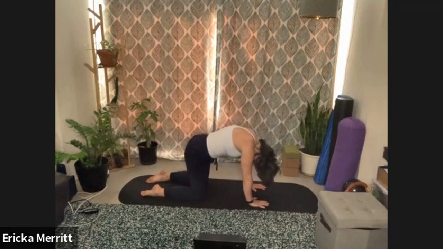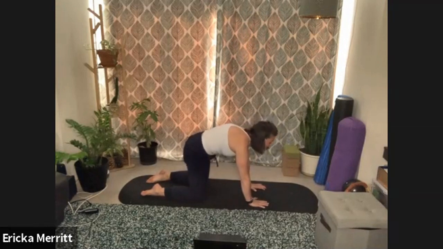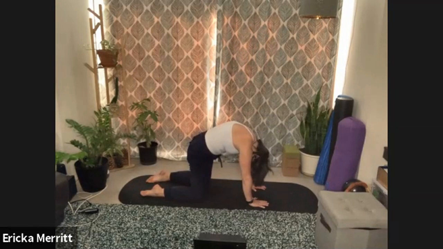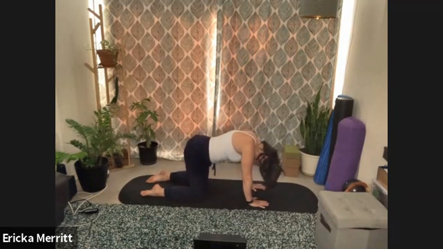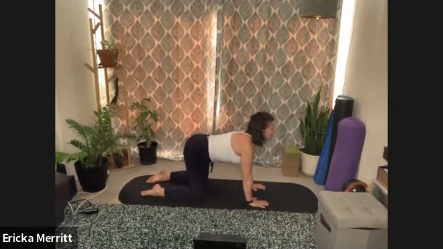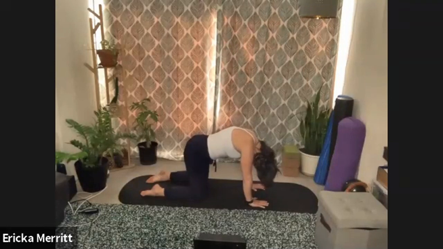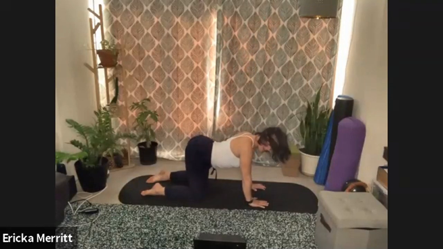Two more times. Can you feel like a wave, that motion roll up the spine? Just notice, where do you feel like that movement comes easily? And then where do you feel like that movement is hard to find? Just use that as an observation.